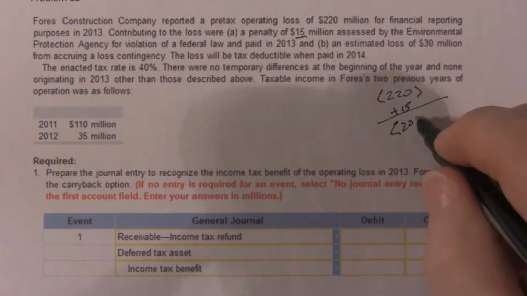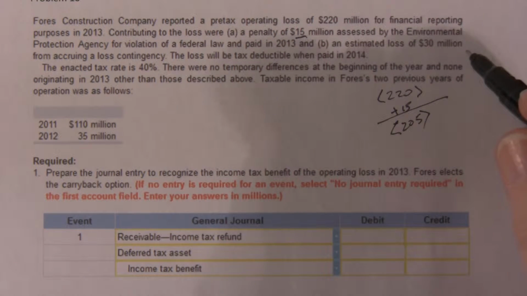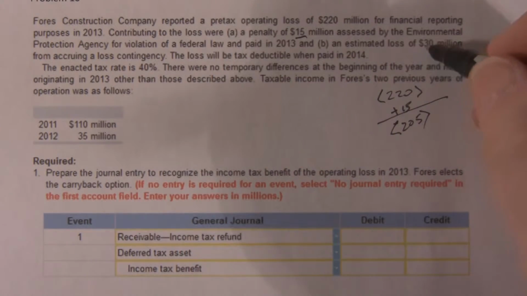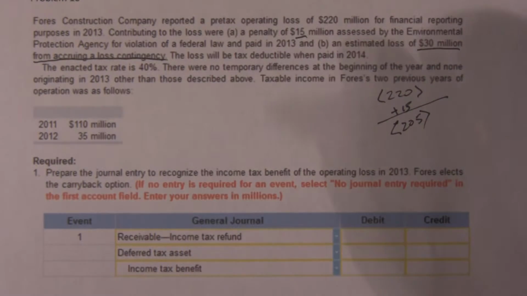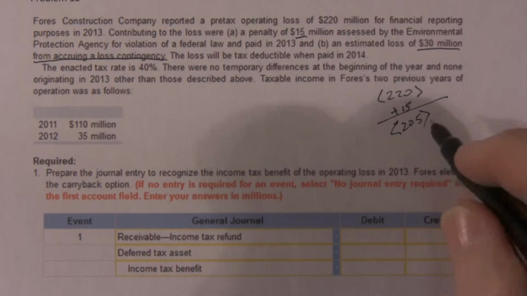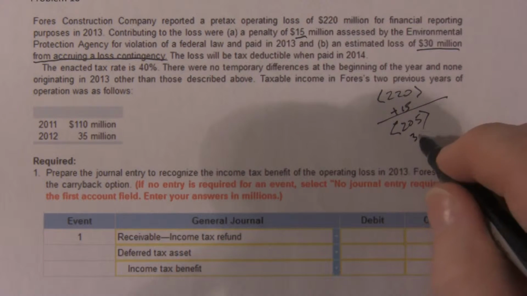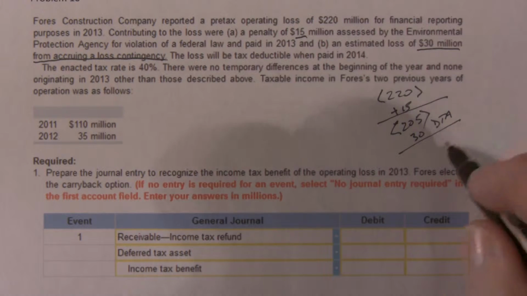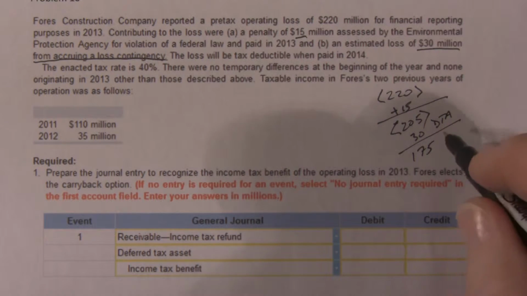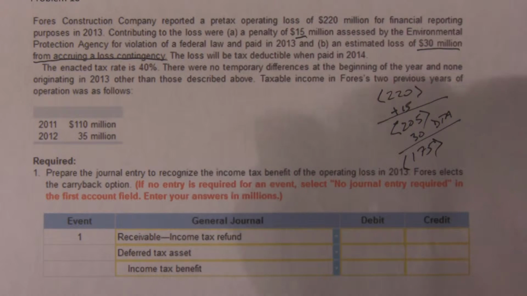So our loss at this point is 205, and that 205 includes this 30 million from accruing a loss contingency. They had a loss and they set up an allowance account so they have the money to pay it when it comes due. So for tax purposes, we have to add that back as well. We'll pick that up later, but that'll give rise to a deferred tax asset. So our actual loss, our taxable loss, is $175,000.